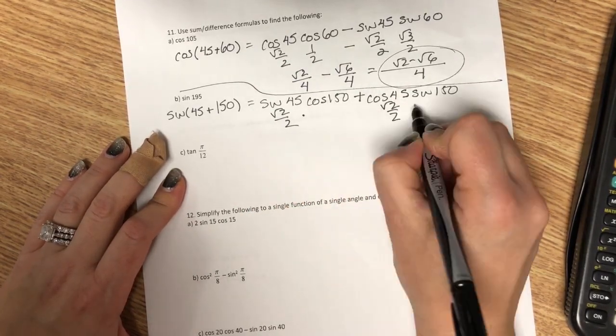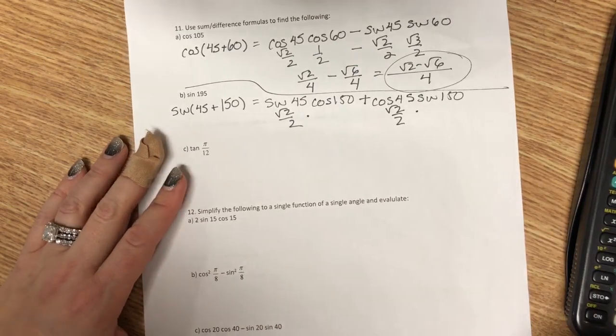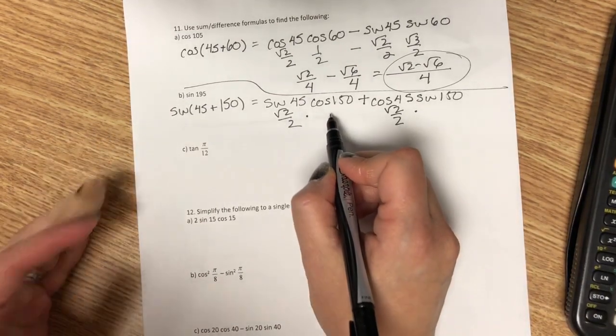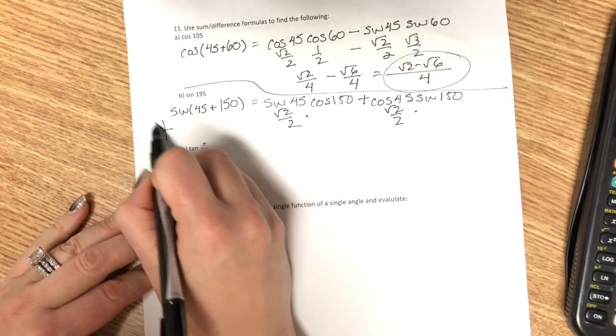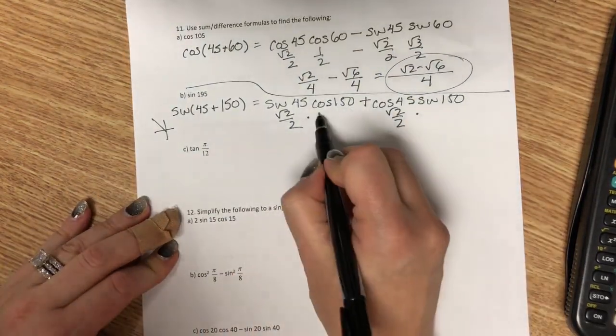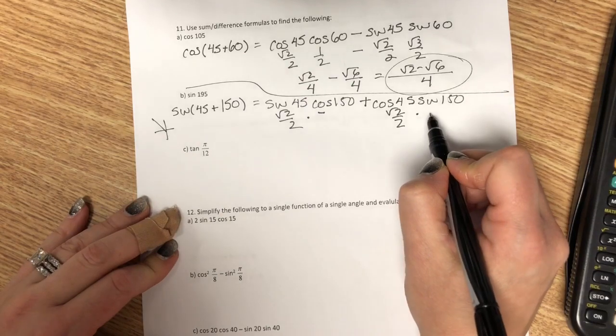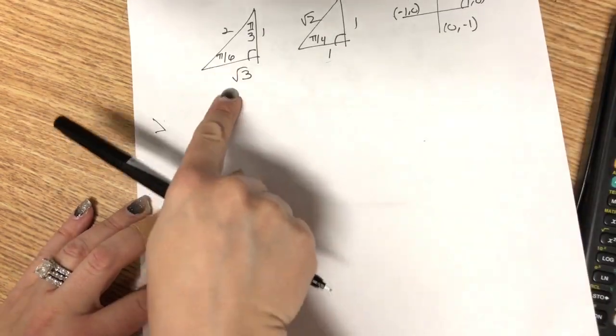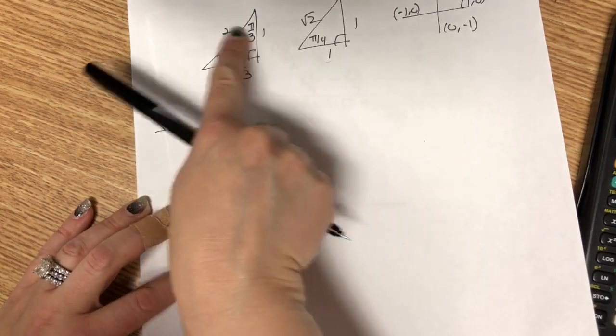So now cosine of 150 and sine of 150. That's a reference angle of 30 because 150 is 30 less than 180. That puts us in the second quadrant. Cosine is negative there, sine is positive. Cosine of 30 is root 3 over 2, and sine is 1/2.